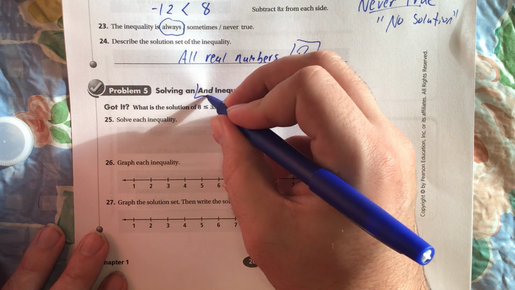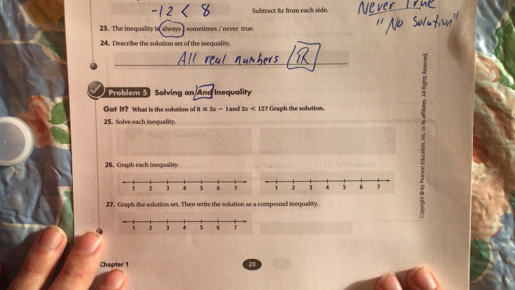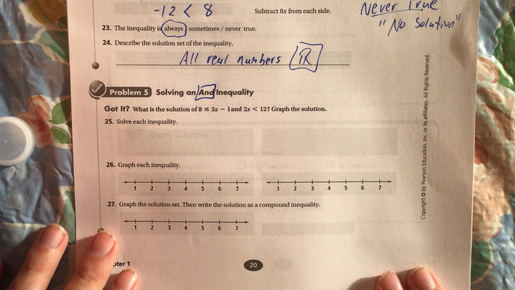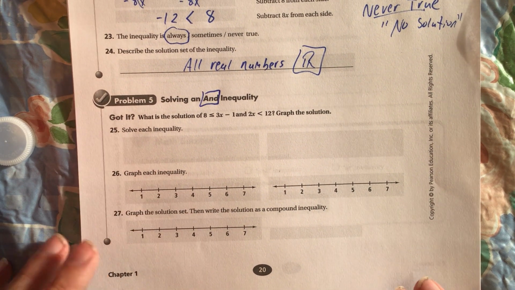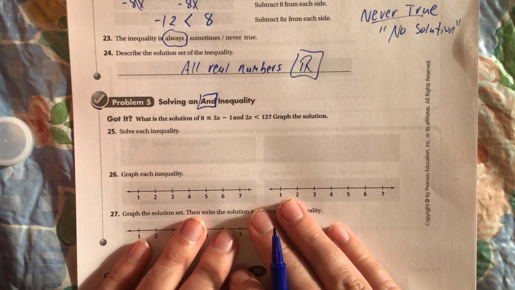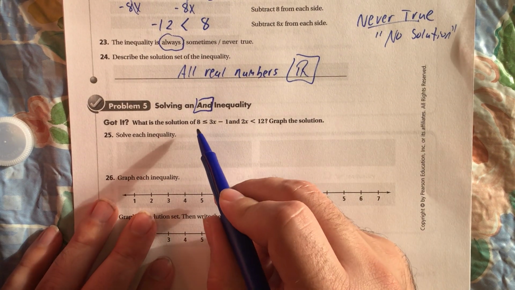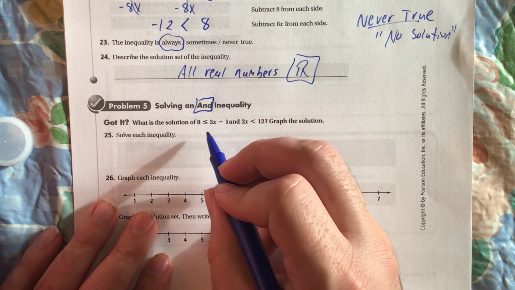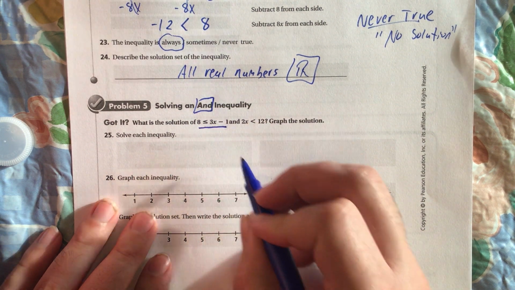Solving this one was the solution. We have an "and" now. So we have two different inequalities separated by an "and". So what you do is you solve them separately. I'm going to take this first one and I'm going to solve this first one.